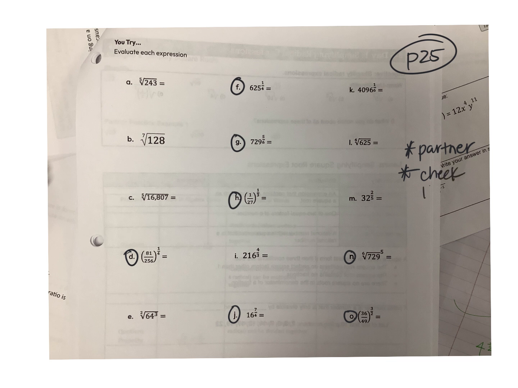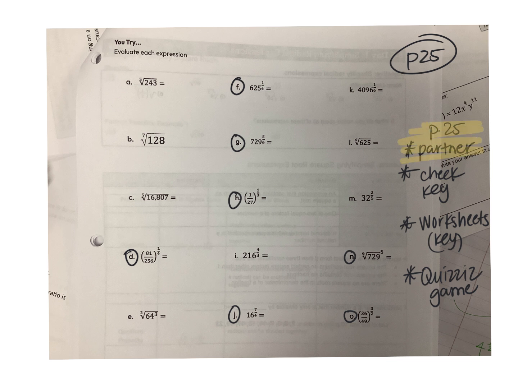Just get it from the sub. I left a couple answer keys. When you're done with that, you're going to grab some worksheets that are going to be your homework that you can work on, again, with a partner. I left some answer keys as well for you to check. And if you finish that, there is a quizzes in Schoology game that you can play. That is not homework. So again, you do need to do page 25, the ones we circled. When you're done, you can do them with a partner. You check your answers.